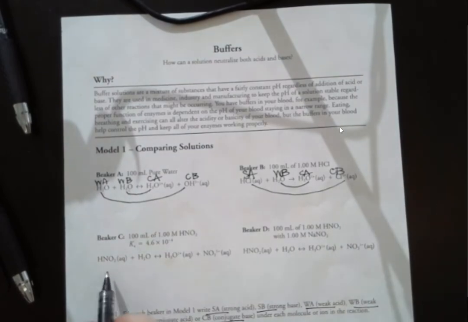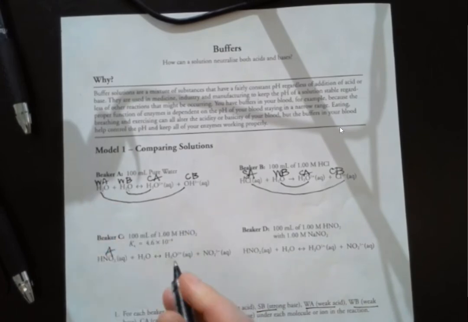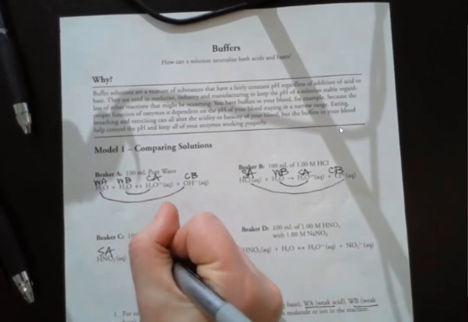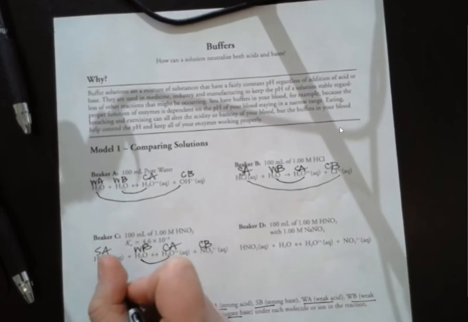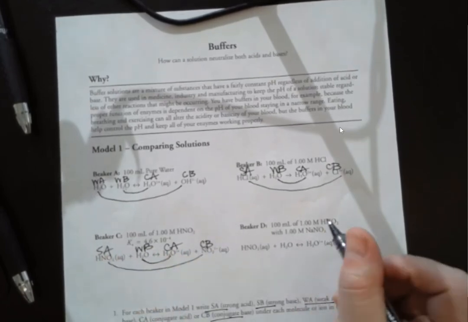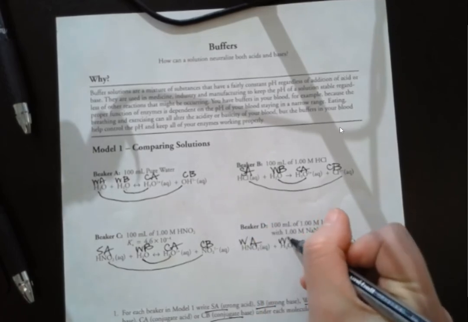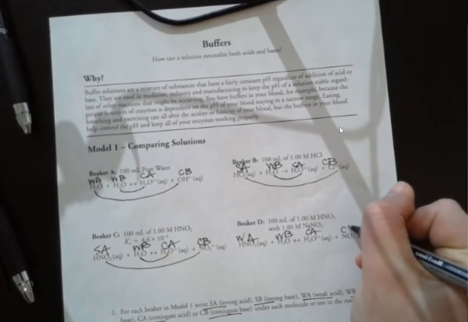Okay, now here, HNO2 plus H2O, this loses its hydrogen, so this is an acid. Is it strong or weak? Strong. Water is then acting as a base. Our hydronium ion is our conjugate acid. This is our conjugate base. Again, there are the pairs. Okay, now we have acid here, weak. Here's our weak base. And then we have conjugate acid, conjugate base.